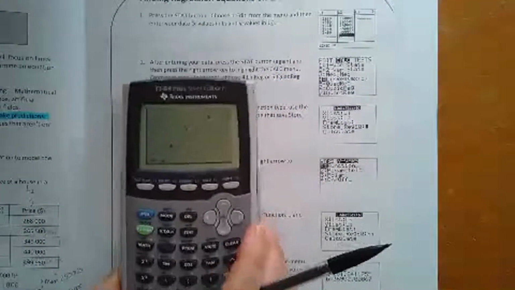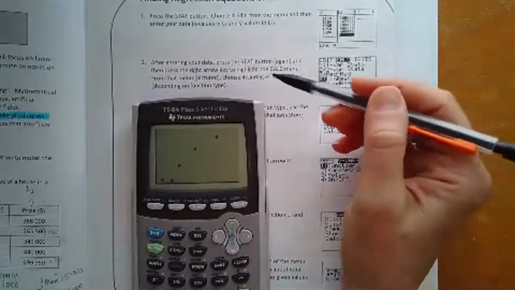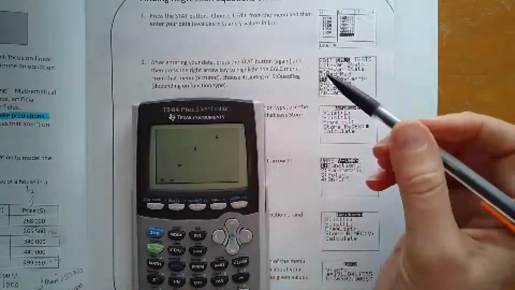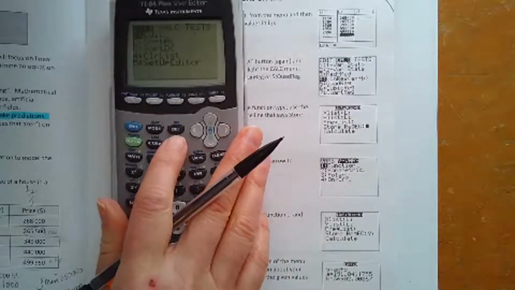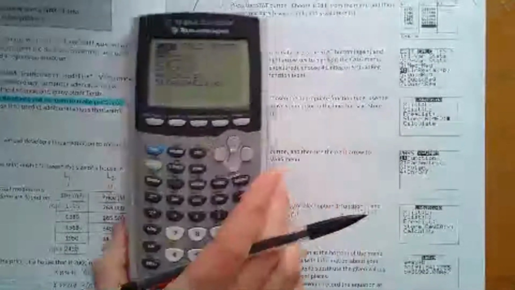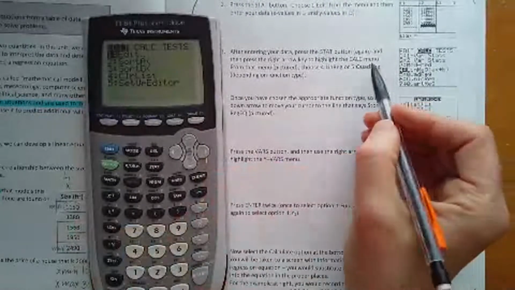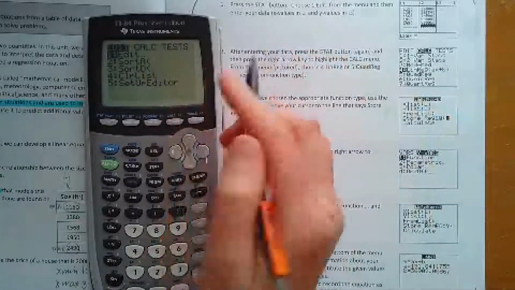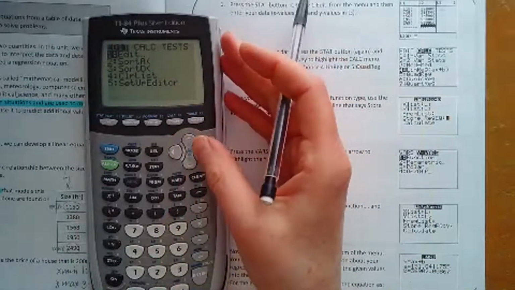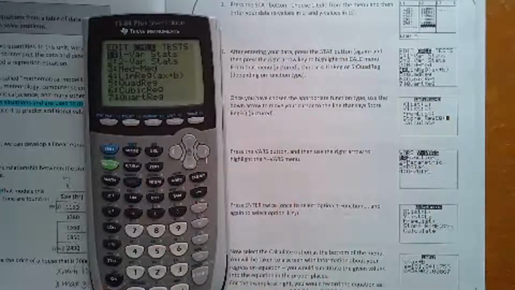Now, after you've entered your data in, they don't tell you to look at your stat plot. Well, I'm looking at my stat plot. So now what we're going to do is go back to the stat, okay? Press the right arrow key to highlight calc, okay? We want the calculator to calculate our data, okay? So we're going to hit the calc screen.